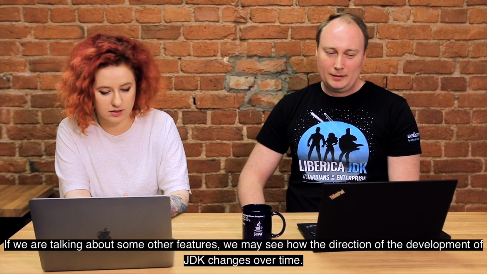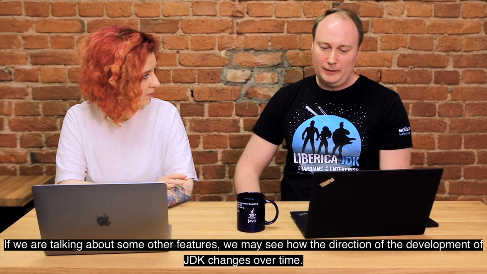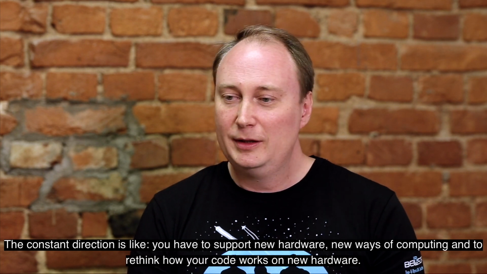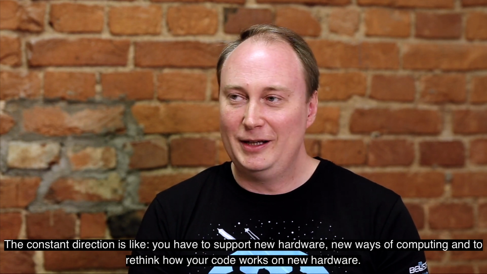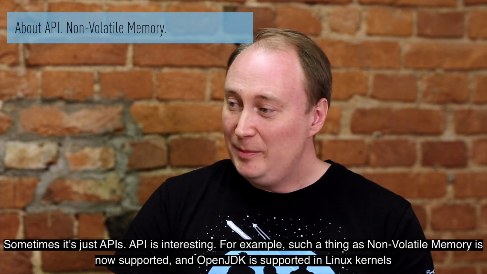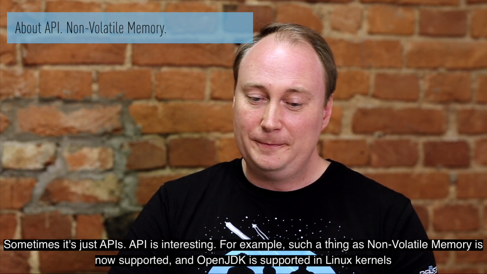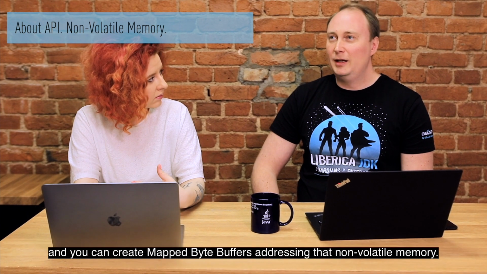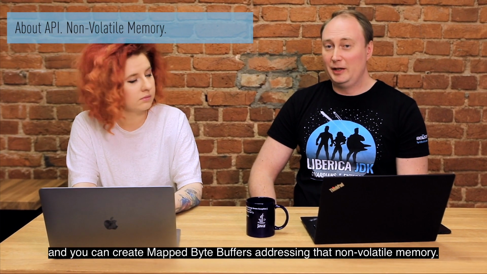And if I talk about some other features, we may see how the direction of development of JDK changes over time. The constant direction is that you have to support new hardware, new ways of computing, and rethink how your code works on new hardware. Sometimes it's just APIs. APIs are interesting. For example, non-volatile memory is now supported in OpenJDK. It's supported in Linux kernels, and you can create mapped byte buffers addressing that non-volatile memory.